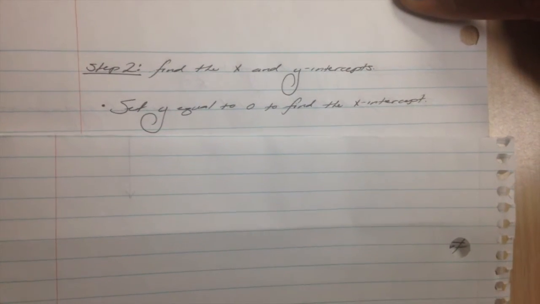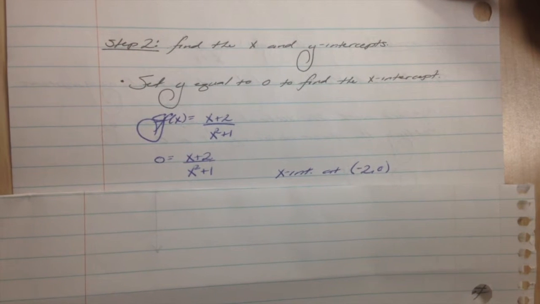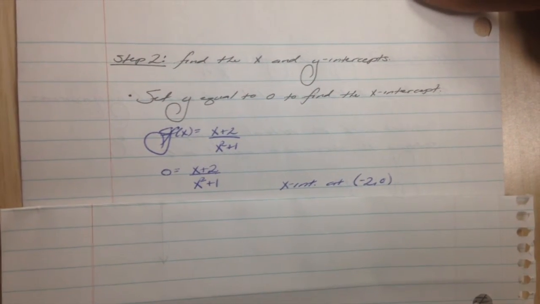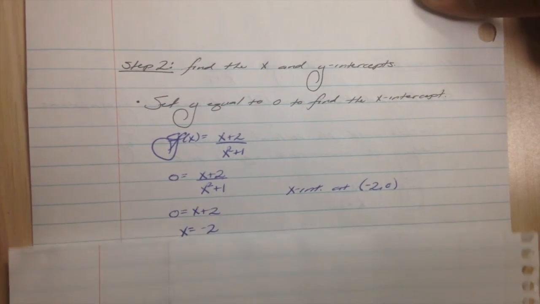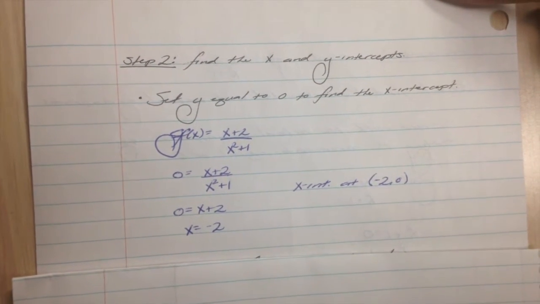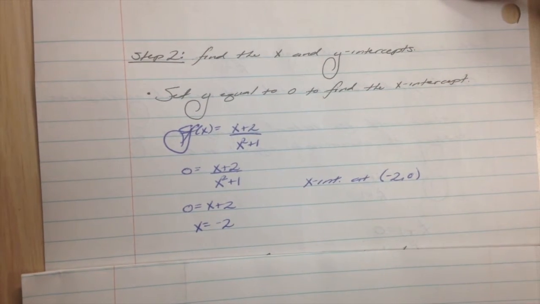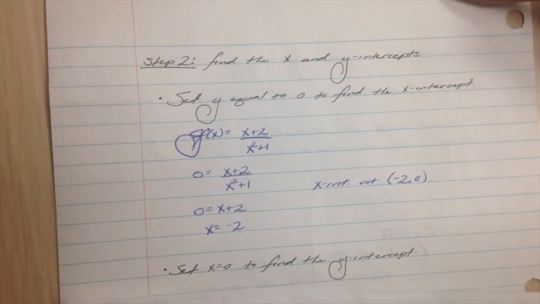For step 2, we're going to find the x and y intercepts. We're going to set y equal to 0 to find the x-intercept. So we're going to set 0 equals x plus 2 over x squared plus 1. Multiply both sides by x squared plus 1 to get 0 equals x plus 2, where x is going to equal negative 2. That means we're going to have an x-intercept at negative 2 and 0.